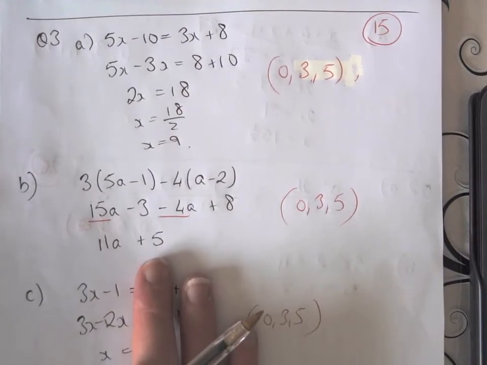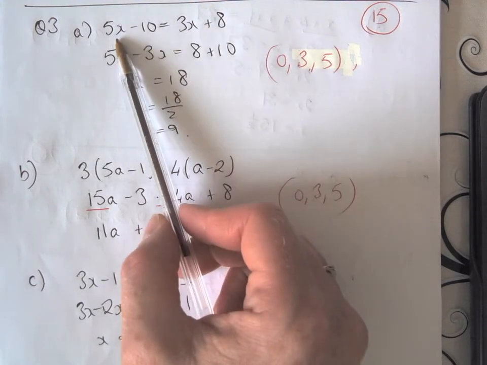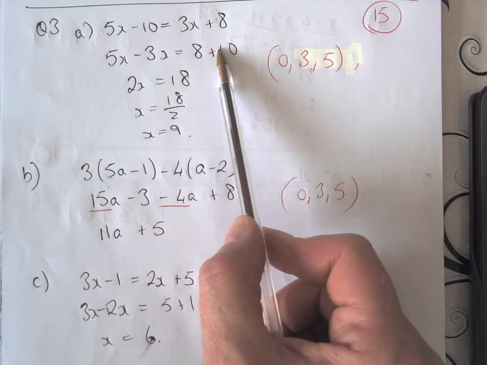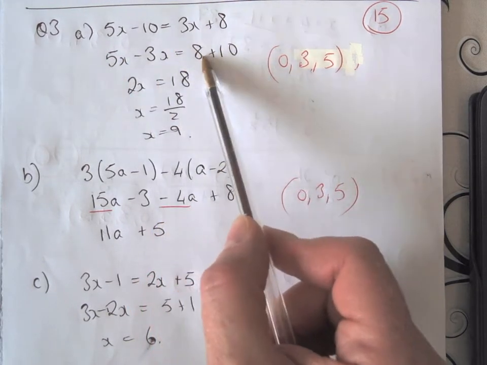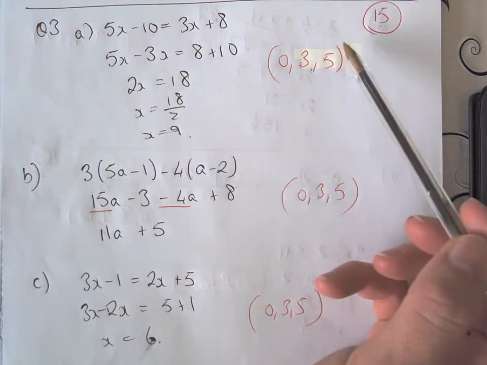And then the last question was just solve. So solve means find x, so x is to one side, numbers to the other. So the 3 comes over and becomes a minus, the 10 comes over and becomes a plus, 5 minus 3 is 2, 8 plus 10 is 18. 18 divided by 2 is 9, 5 marks.